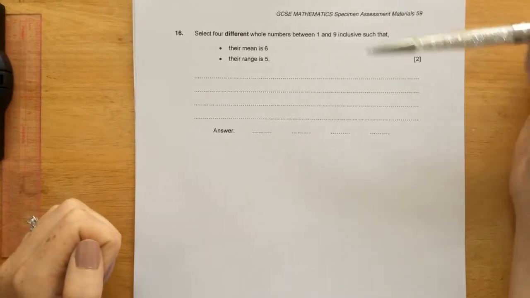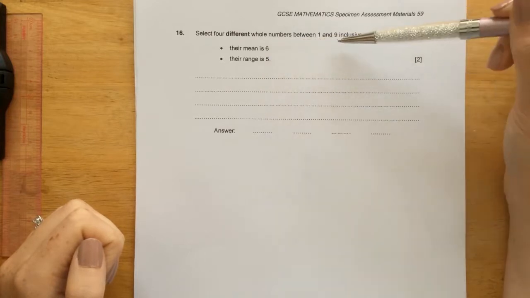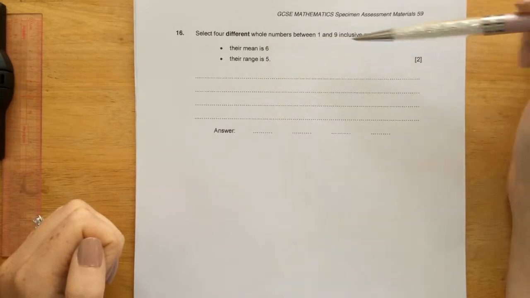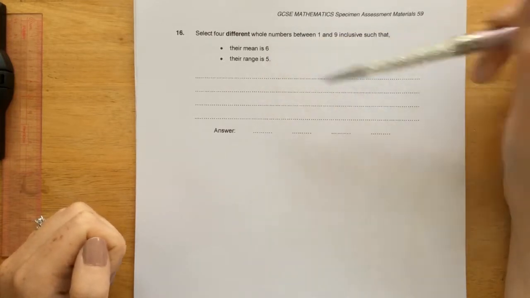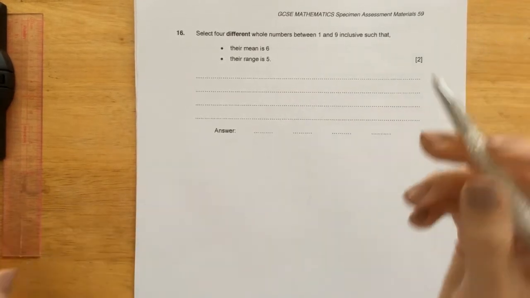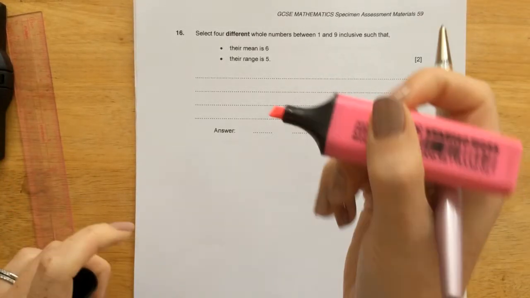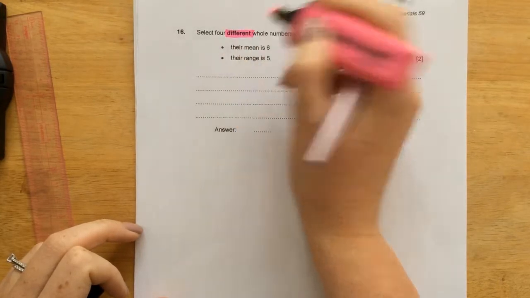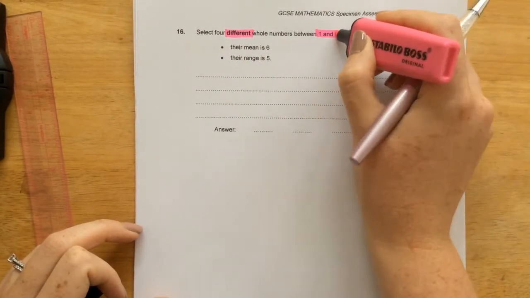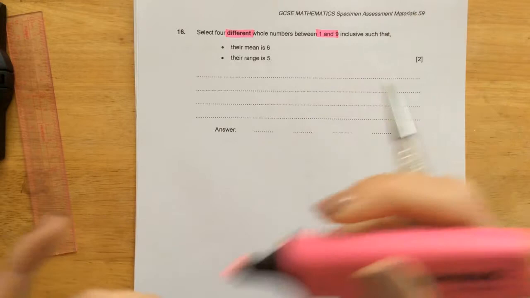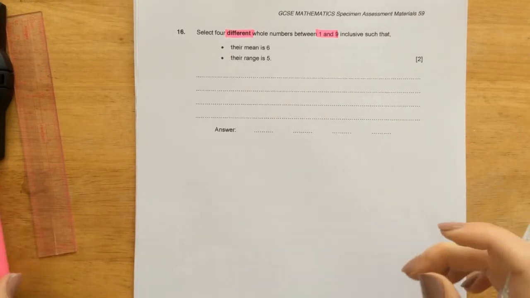Question 16. Select 4 different whole numbers between 1 and 9 inclusive so that their mean is 6 and their range is 5. So I need to make sure that I have different whole numbers, so I can't repeat any numbers, and it's 1 and 9 inclusive, so I can use the numbers 1 and 9.